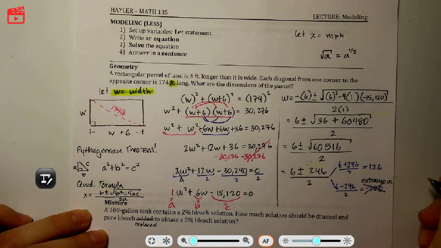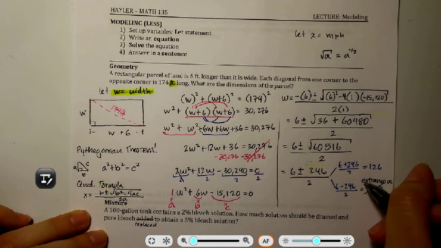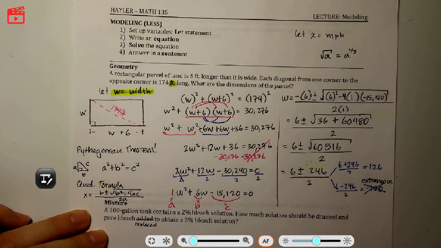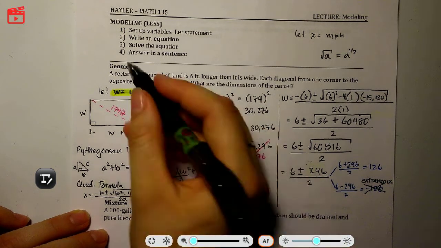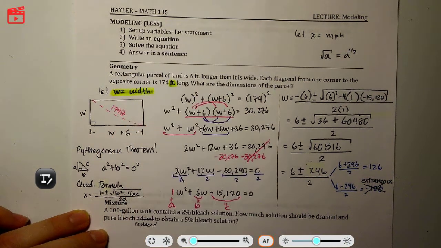And go ahead on your work. Whenever you cross out an answer, please use this word extraneous to indicate to me that you know you shouldn't be using that answer. Okay, and remember this is a word problem, so my last step, answer in a sentence.